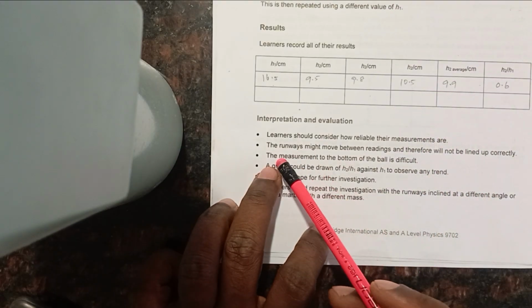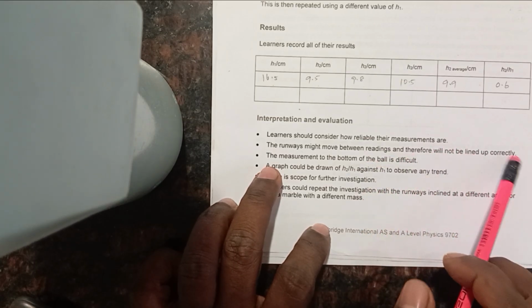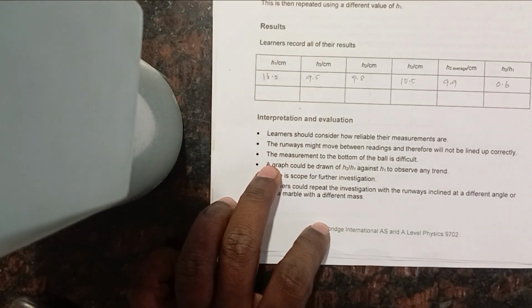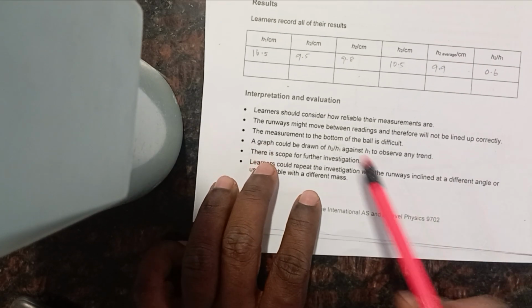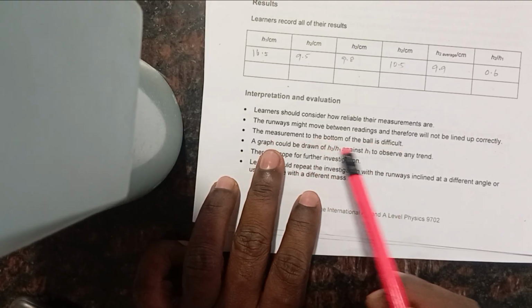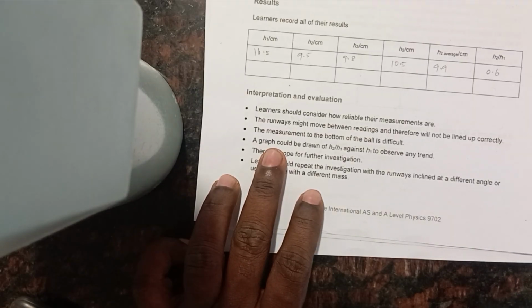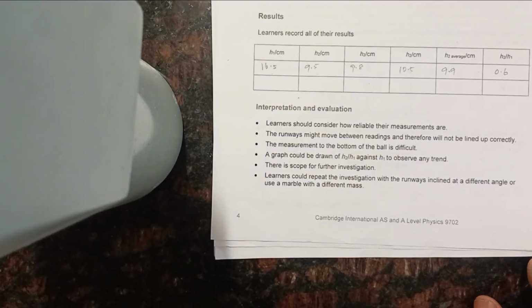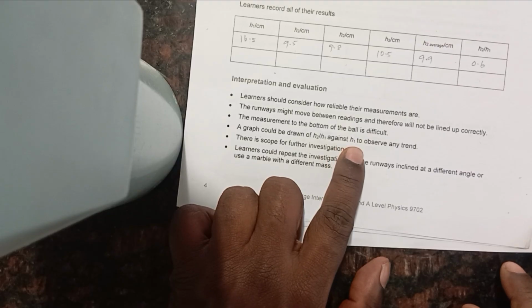The second one is that the runway might move between the readings and therefore will not be lined up correctly. Not lined up correctly means the marble does not go in a straight line. Suppose it is bent like this, moving crossly, then the reading will also be affected. The third one is that measuring to the bottom of the ball is difficult. We take the bottom of the ball, and from where it reaches down, we can take how much height there is. It is too difficult.